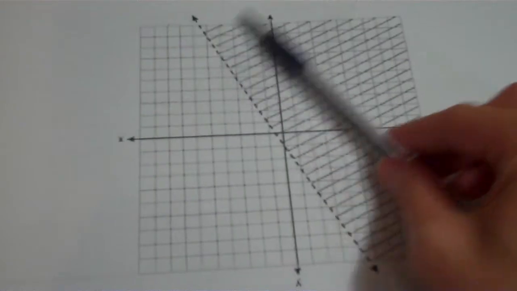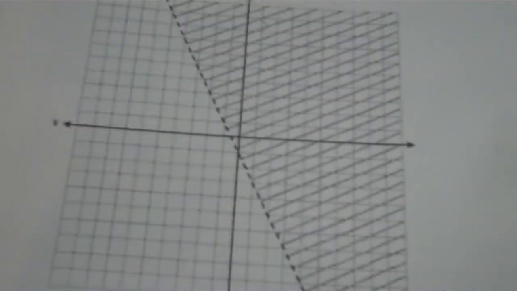But what you're going to have is one half of it shaded. And it doesn't really matter which half it is. So for example, that's one example. Here's another example. One half of it's shaded. So you have to figure out which half to shade. And here's how you do it.